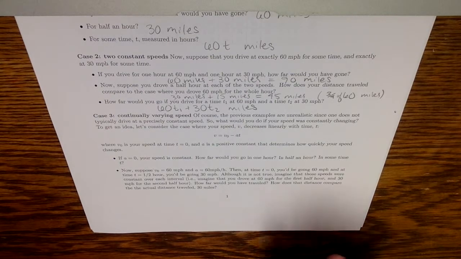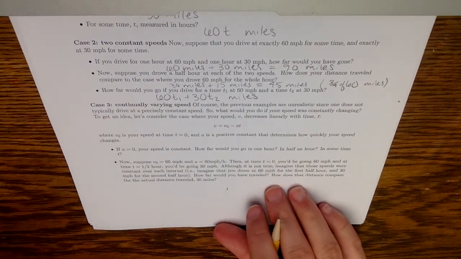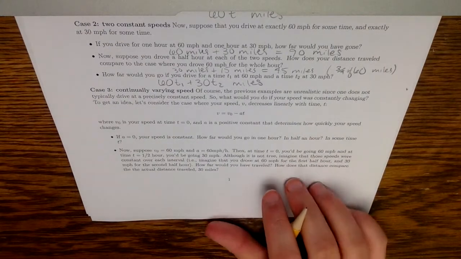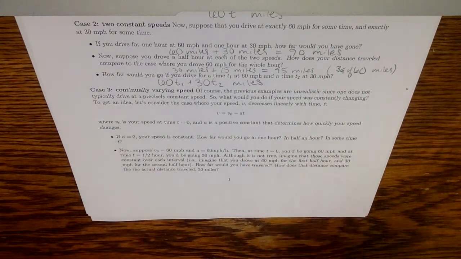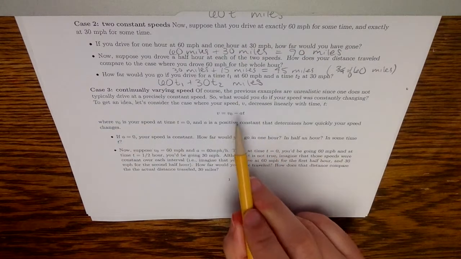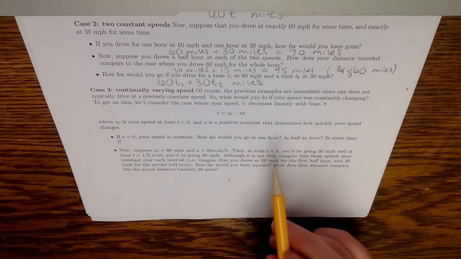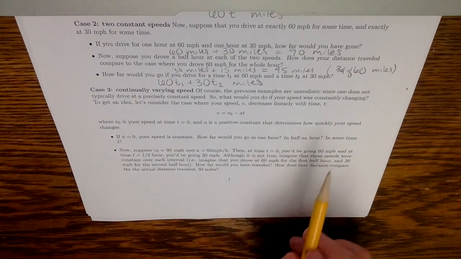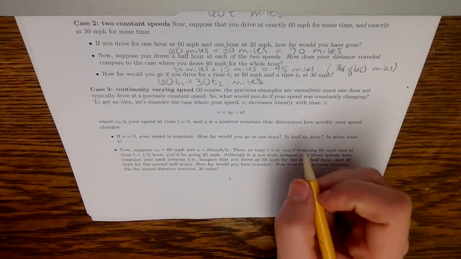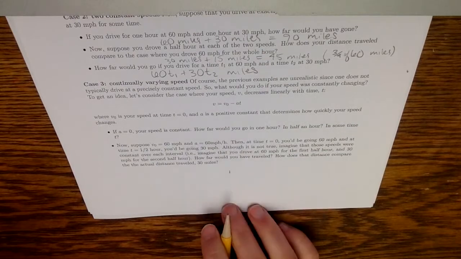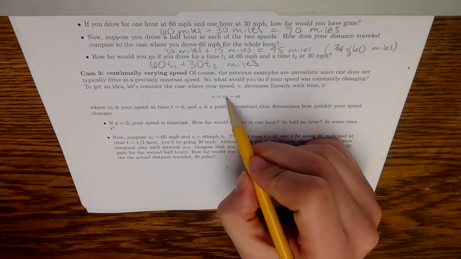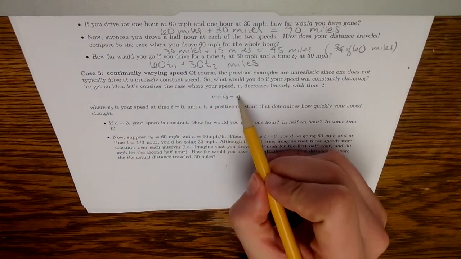Okay, the third case is a continually varying speed. So obviously we can't actually guarantee that we travel exactly 60 miles per hour and then exactly 30 miles per hour. So our speed is constantly changing. So now let's suppose that we still have a pretty nice situation in which our speed is linearly decreasing with time. Okay, so our speed v, which is a function of time, is some initial velocity v0 minus at.